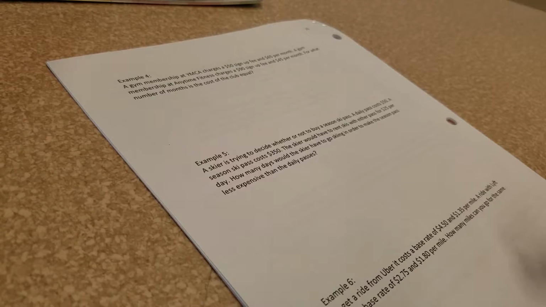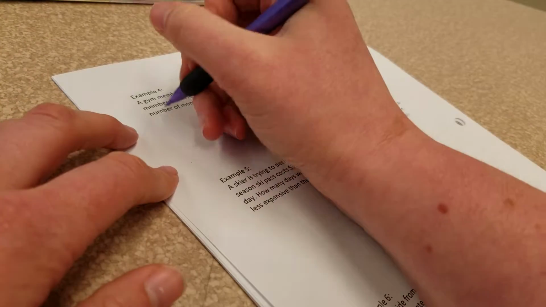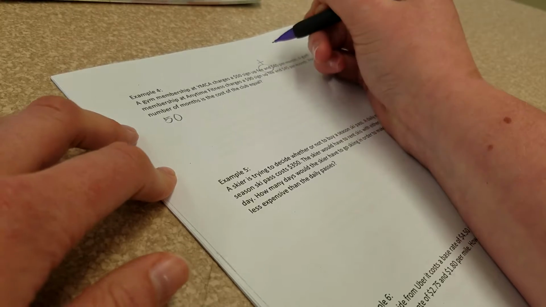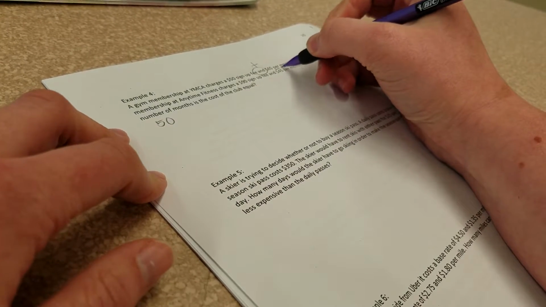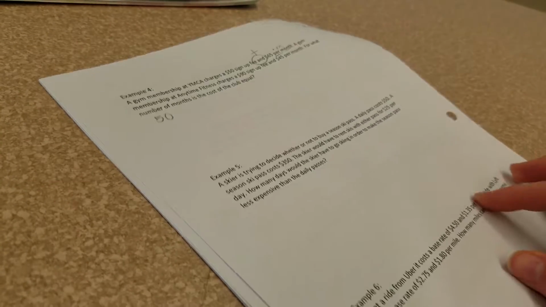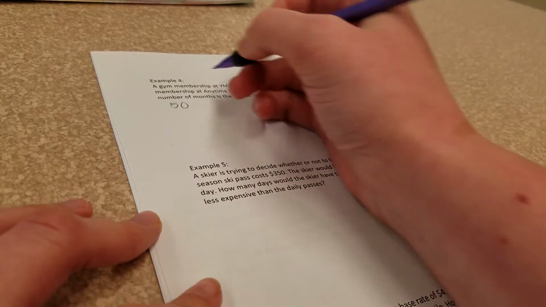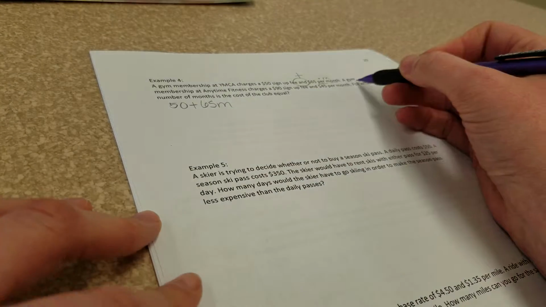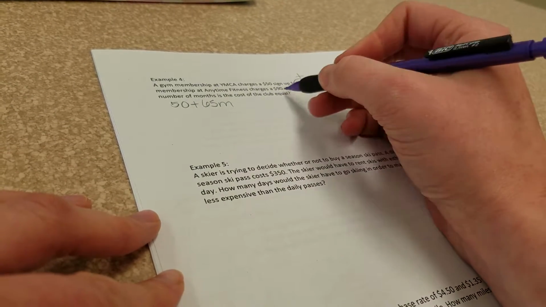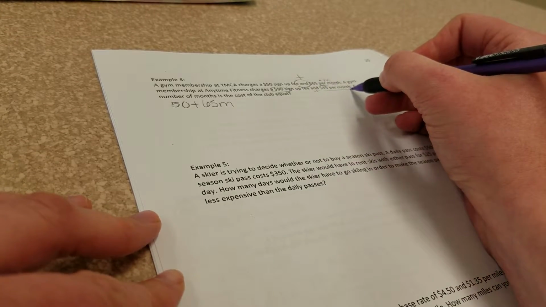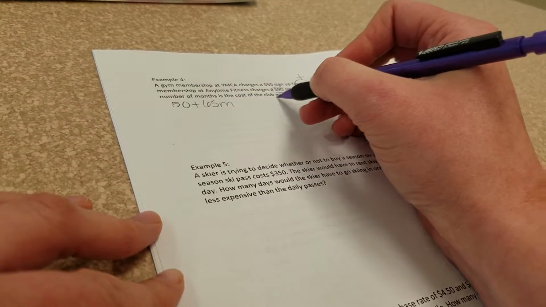Final page. Gym membership at the YMCA charges a $50 sign-up fee plus $65 per month. So times the number of months. I'm going to just call that M for right now. So $50 plus $65 M. Gym membership at Anytime Fitness is a $90 sign-up fee and $45 per month. For what number of months are they equal?